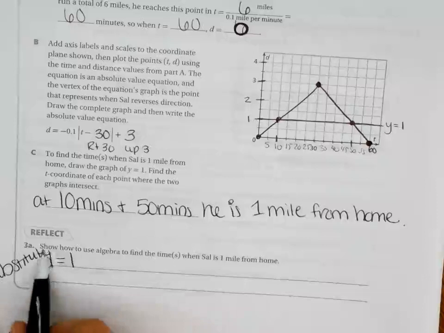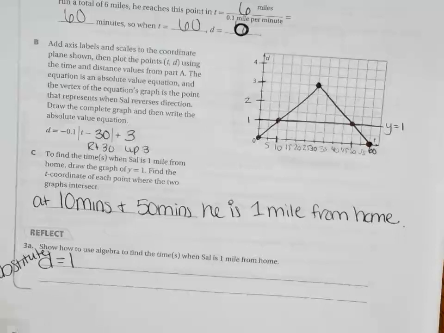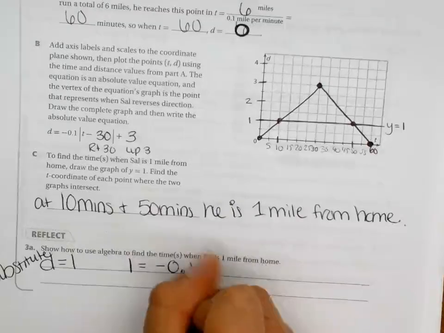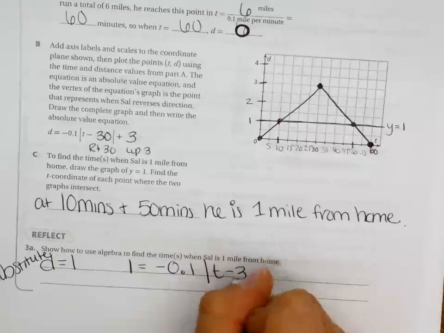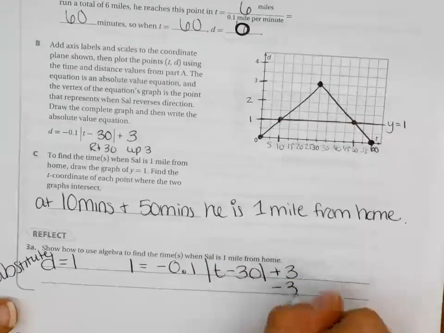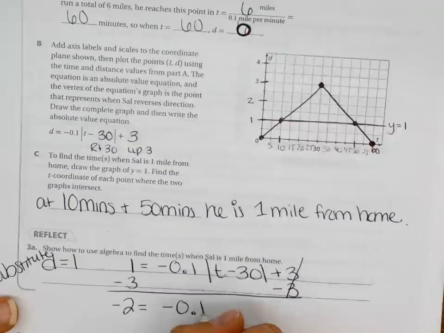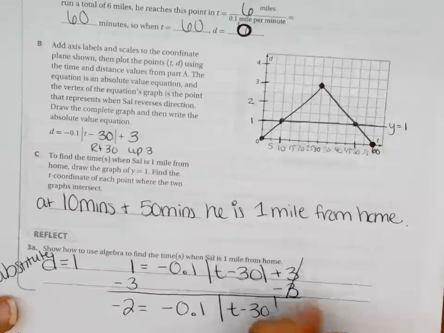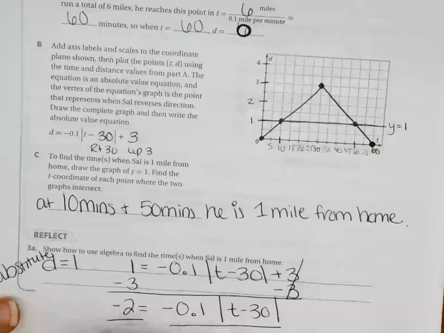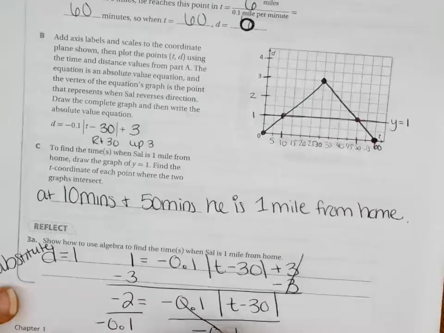All right, so show how to use algebra to find the times when Sal is 1 mile from home. So you're going to substitute in d equals 1. So you're subbing in here. You're going to do 1 equals negative 0.1 times the absolute value of t minus 30, plus 3. So you're going to subtract 3 from both sides. Negative 2 equals negative 0.1 times the absolute value of t minus 30. You want the absolute value by itself, so we're going to divide out the negative 0.1 on both sides. We're going to have the absolute value of t minus 30 equals negative 2 divided by negative 0.1.